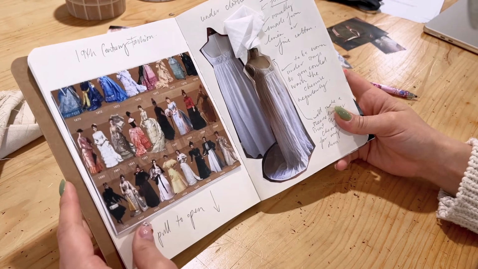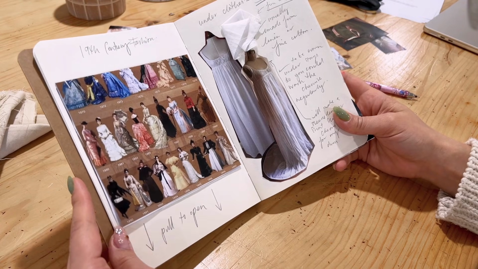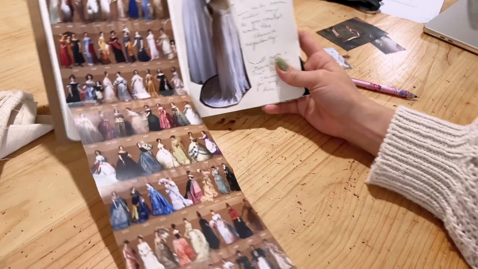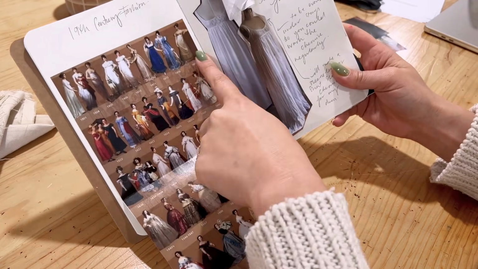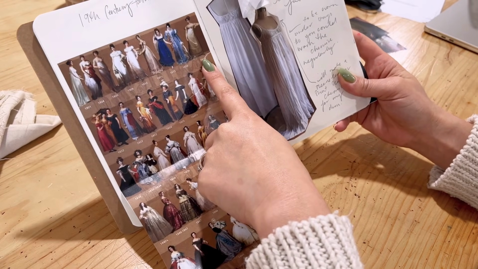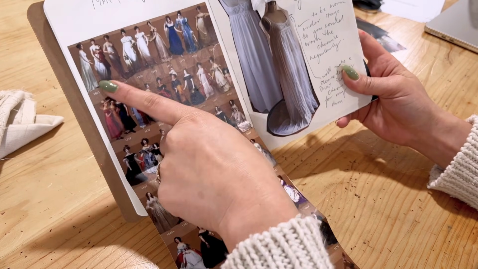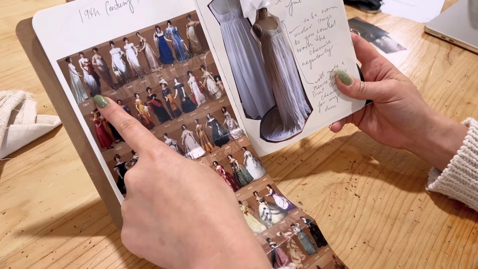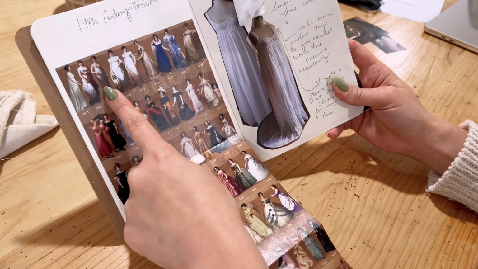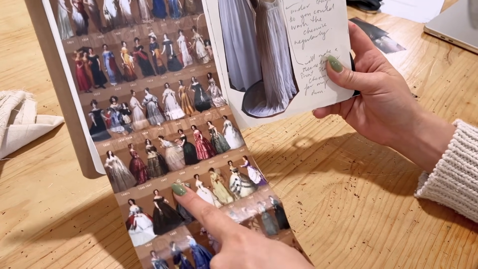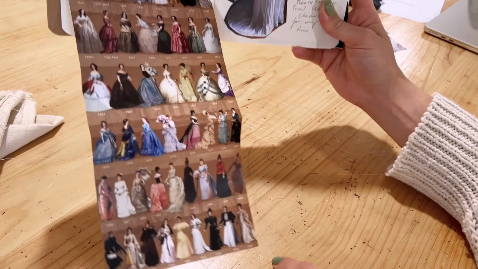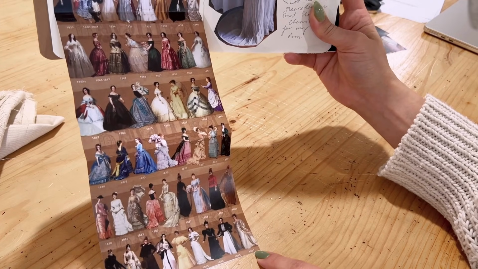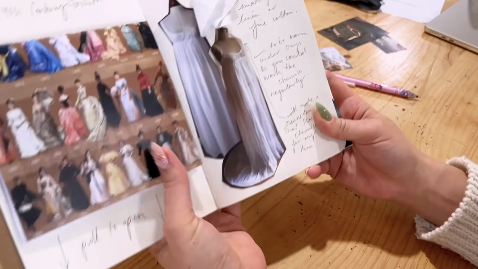So here's where I started. I found this great image on Pinterest of 19th century fashion. It shows the Regency era, 1801 to 1820, and that really shows the Regency period, which more started in 1790, but that's the early part of the 19th century, and then you work your way through. It's just a beautiful way to see how the dresses change all the way up to 1897 down here. So I just thought that was a good reference to start with.